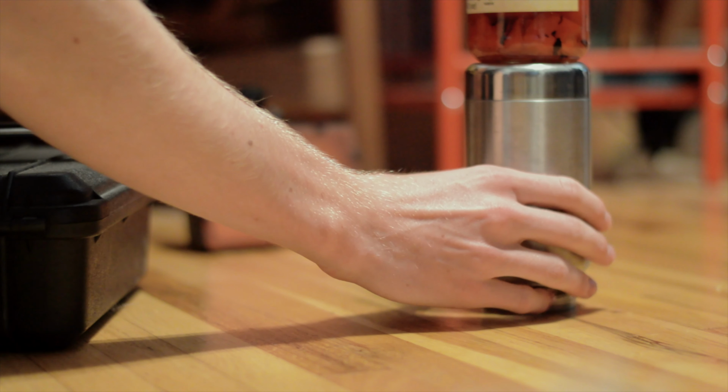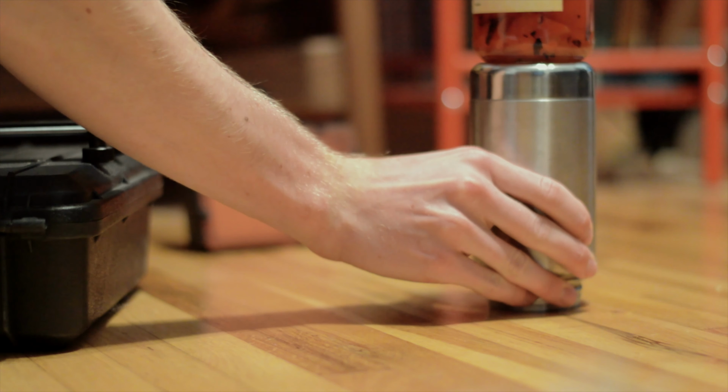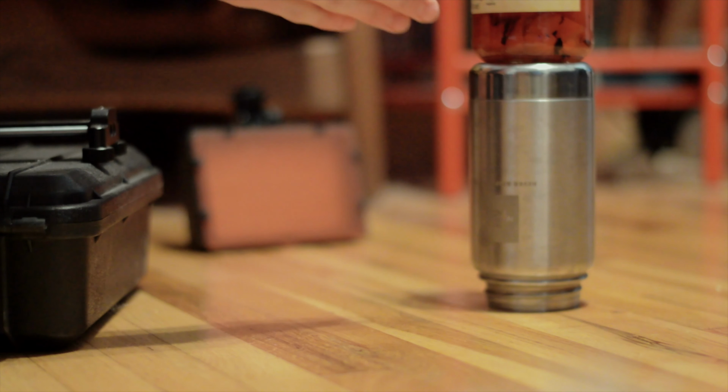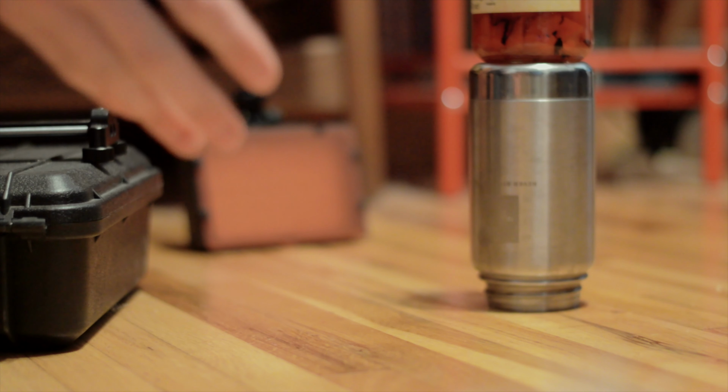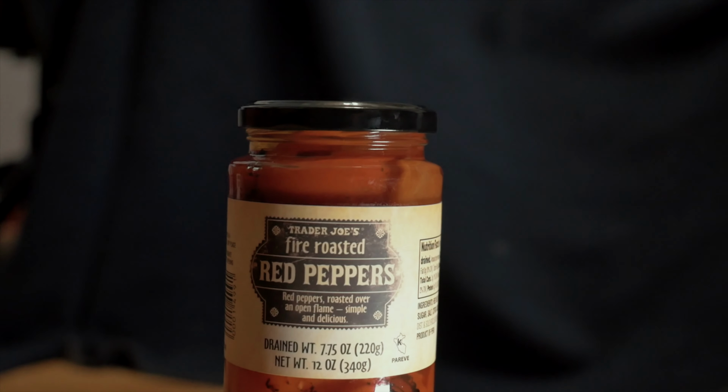I find that a water bottle has a really nice size, especially these metal ones where you can rotate it and it creates a nice platform to just place products on. So if you have a Hydro Flask or something like that, I think this works really well. You can also use mugs, other objects like that you find around your house. Super simple.